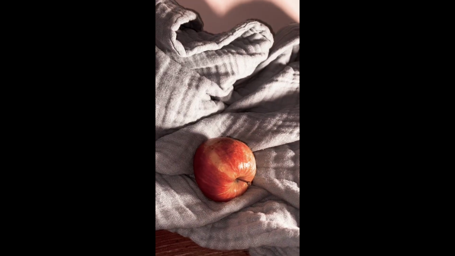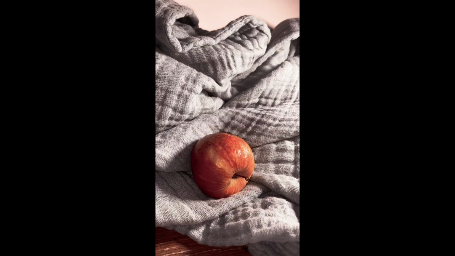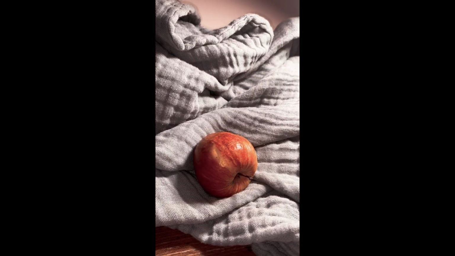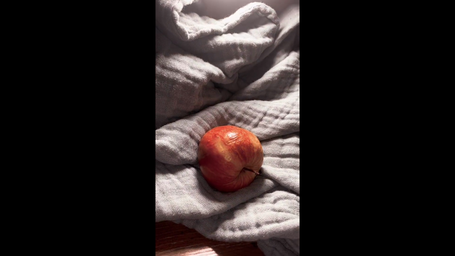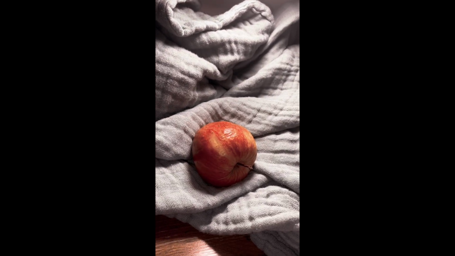Something very, very simple. A very beautiful red apple. And just look at how the changes in a light source changes how the apple looks.